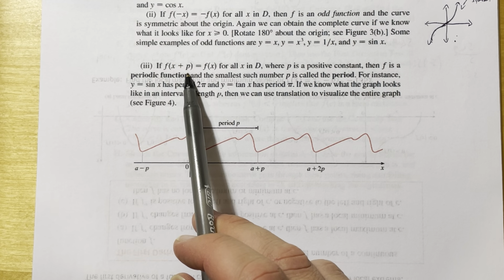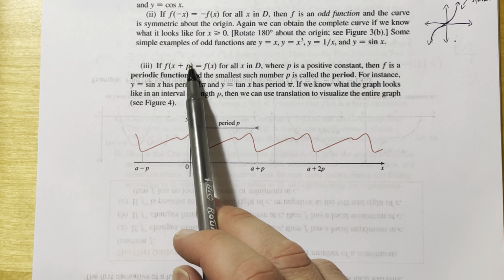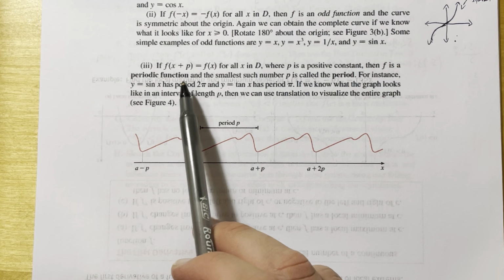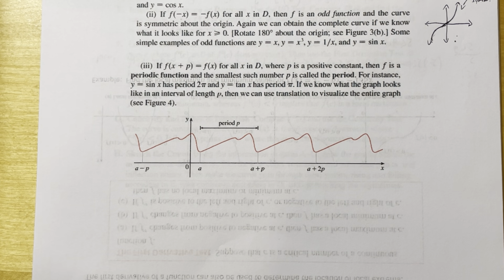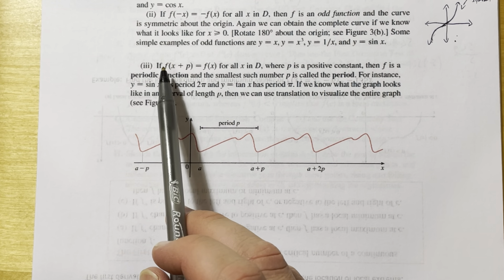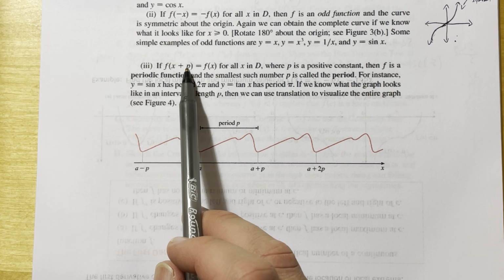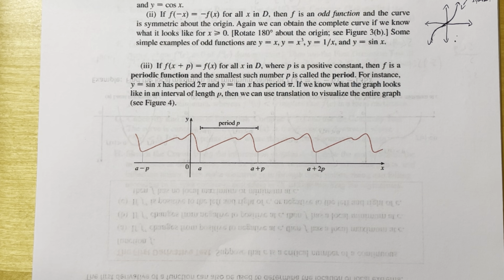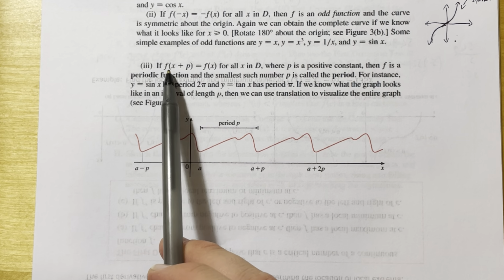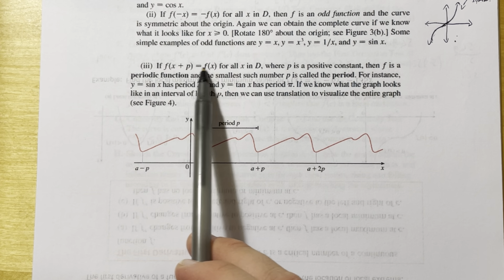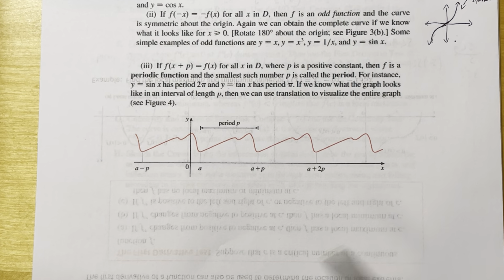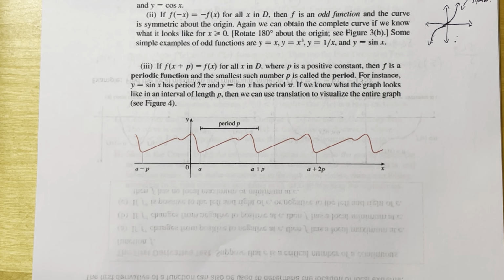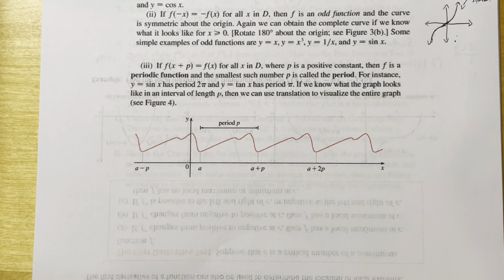This number p here, if it's the smallest possible value for which this is true, we call that the period of that function. So the sine function, for example, has the property that sine of x plus 2 pi is equal to sine of x for all x in the domain. So the period of sine is 2 pi. 2 pi is the smallest number for which that's true. I could actually say that sine of x plus 4 pi is equal to sine of x for all x. That's also true, but 2 pi is the smallest positive number that I could put here for the sine function. That's what makes it my period.